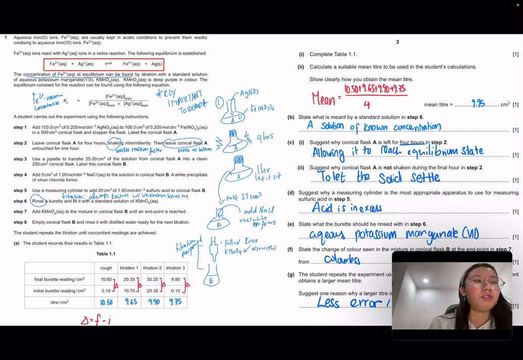That would be your mean. Question B. They're now asking for what the standard solution is. It is a solution of a known concentration. Alright, okay. C(i): Suggest why conical flask A is left for 4 hours. Again, it is to allow it to reach the equilibrium state and not shaken to let the solid settle.